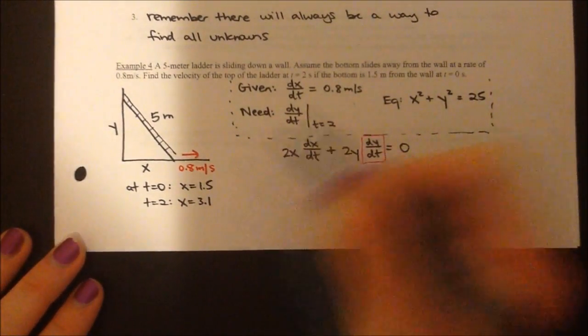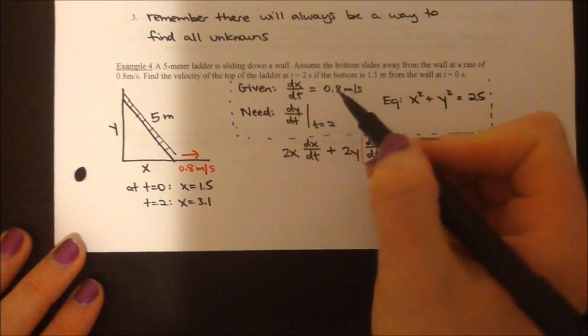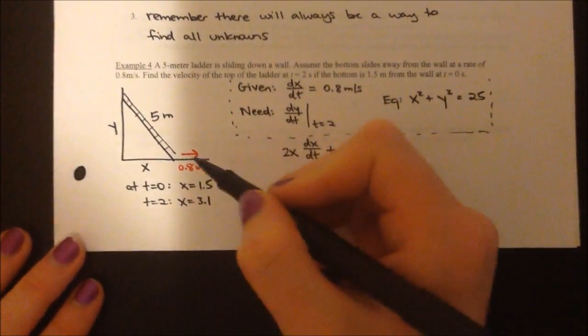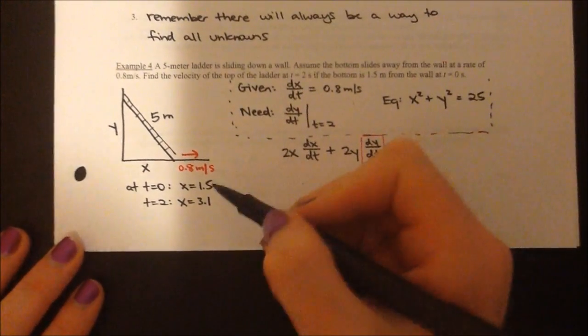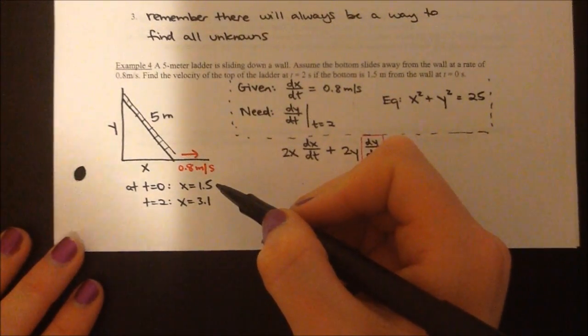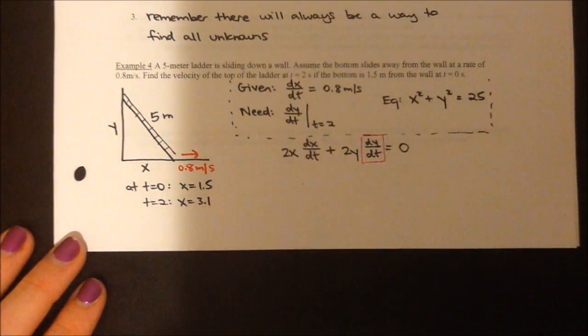It was already 1.5 meters away, which we have right here, and then its rate is 0.8. So at 1, it's another 0.8. At 2, it's another 0.8. So this is 1.5 plus 0.8 plus 0.8. That gives us the 3.1. All right, so we've got x. We still need to find y.